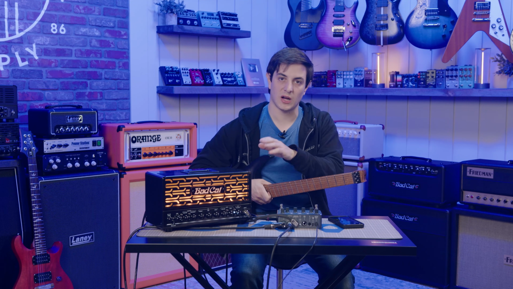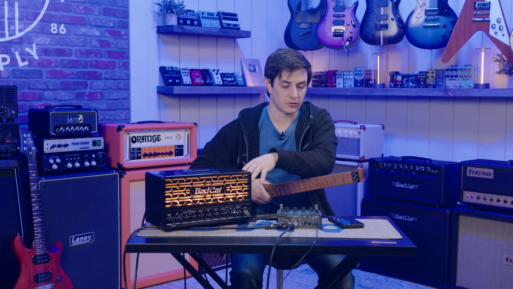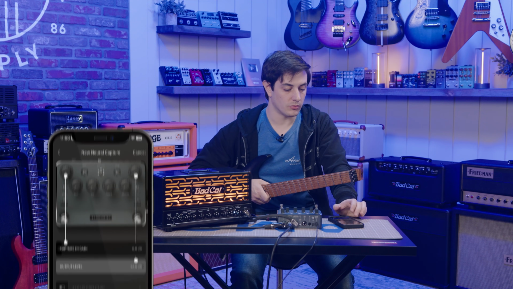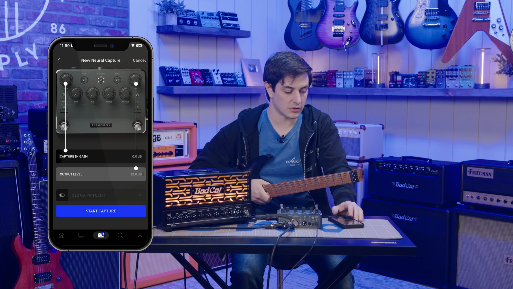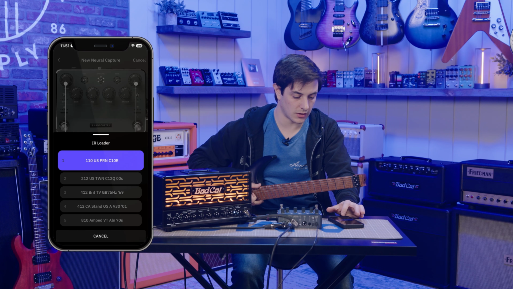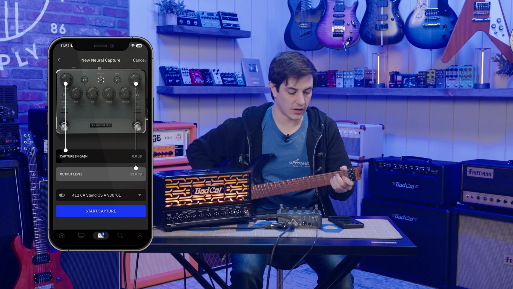Like I mentioned before, I bypassed the cab sim on the Ocelot so we could use whatever IR we want on the Nano Cortex. And a very handy addition here in the app is we could actually turn on the IR loader. So we could listen to what it sounds like through, let's say, a 412 California cab.